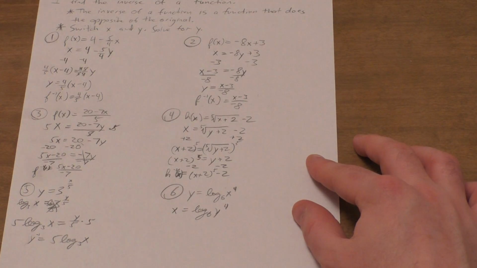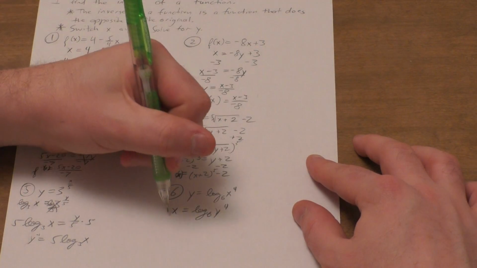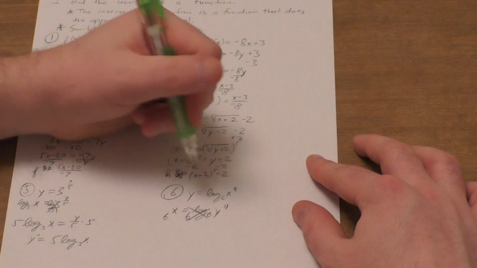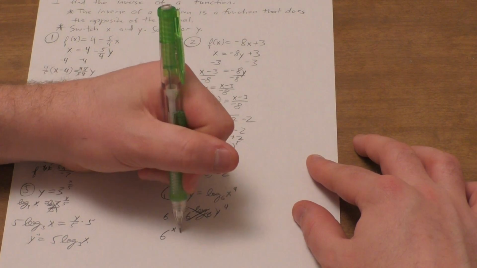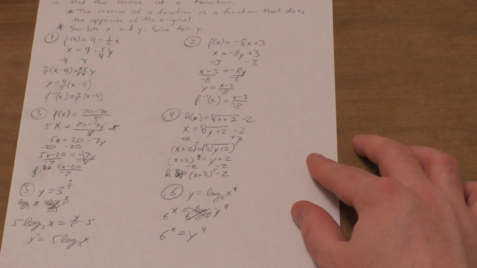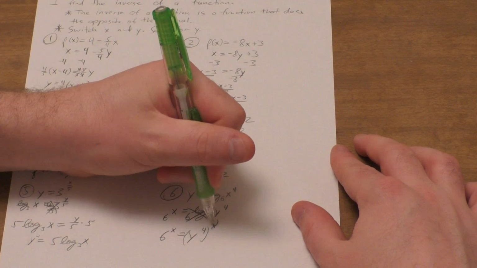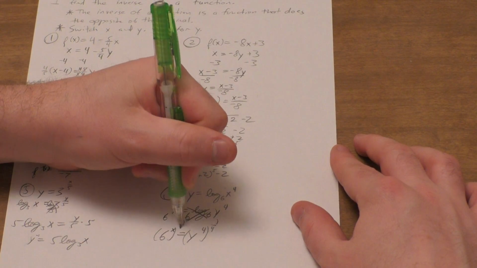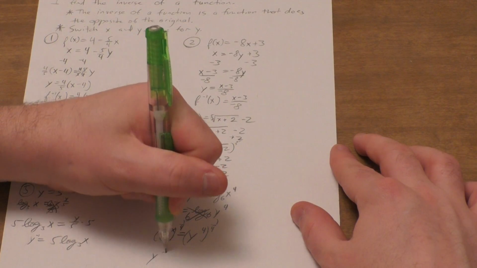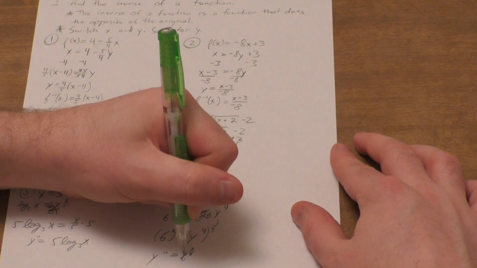Okay. To get rid of a log of base 6, you have to take an exponent of the same base on both sides. Those cancel. x to the 6th equals y to the 4th. To get rid of a y to the 4th, you raise both sides to the 1/4. Okay. End up with y inverse equals 6 to the x over 4.